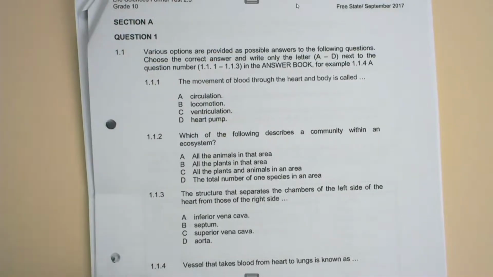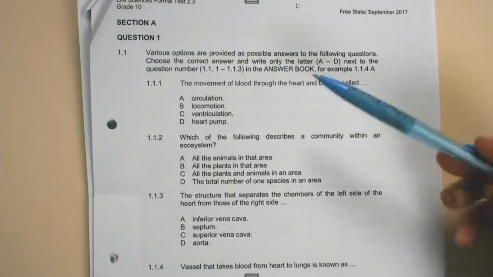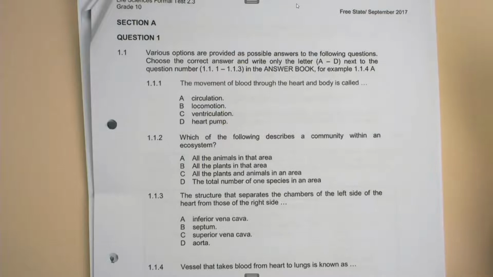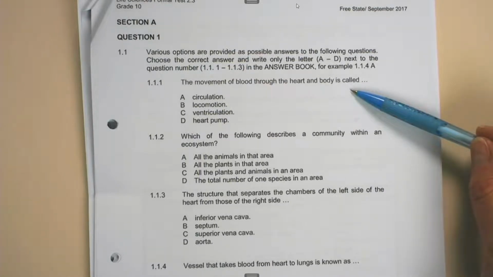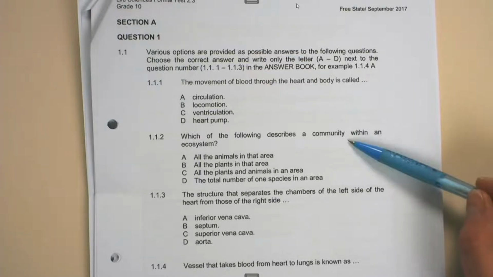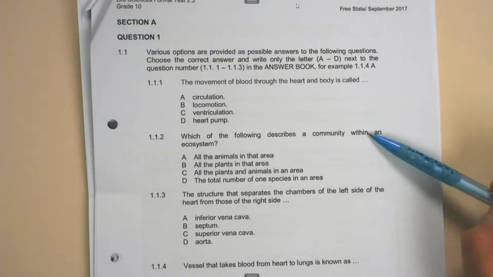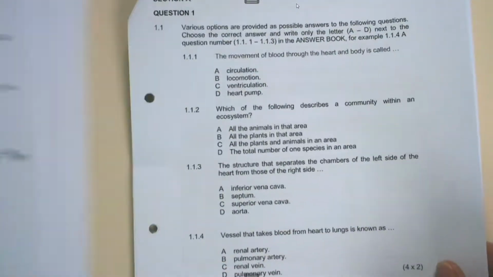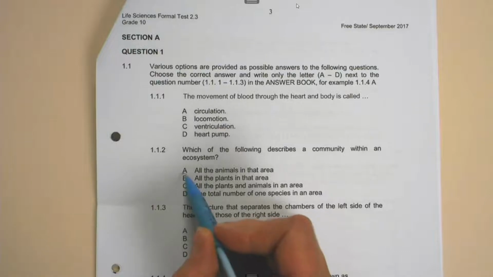This is an old formal test. You can see here September 2017. So the content is a little bit different, but I just want to show you. It always starts with short questions, multiple choice. So when there's a question, let's do this one for instance. Which of the following describes a community within an ecosystem? Let me just make this flat. Okay, hope you can see nicely. Then you look at your 4 options.